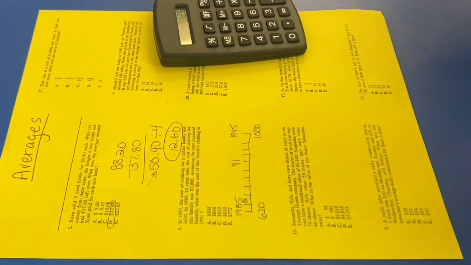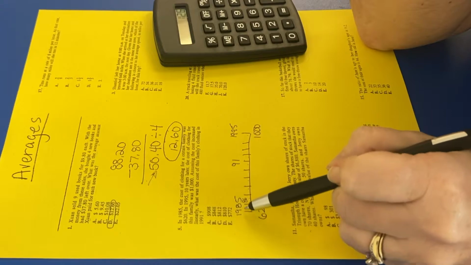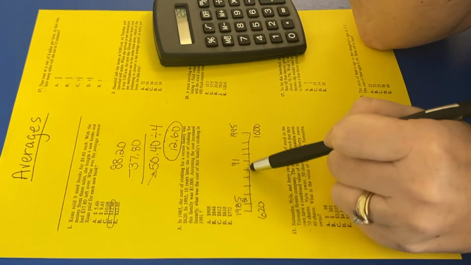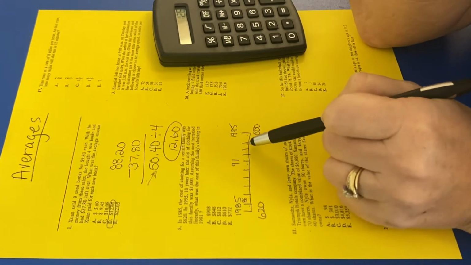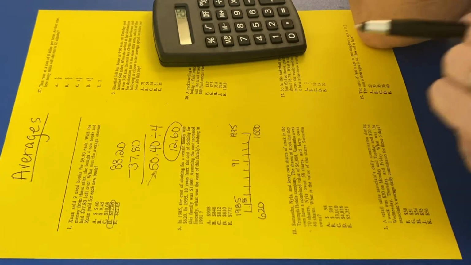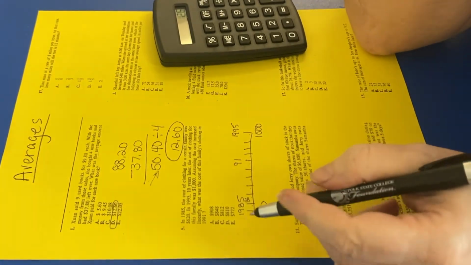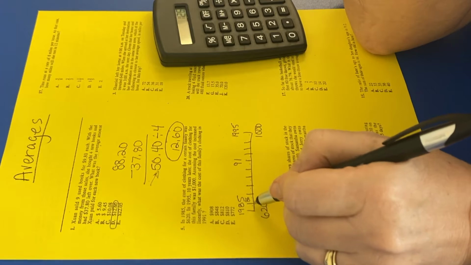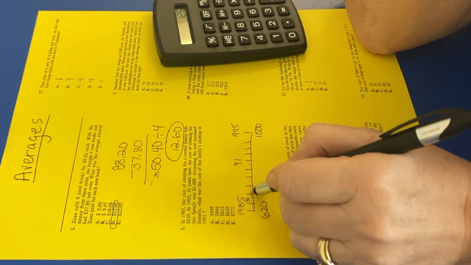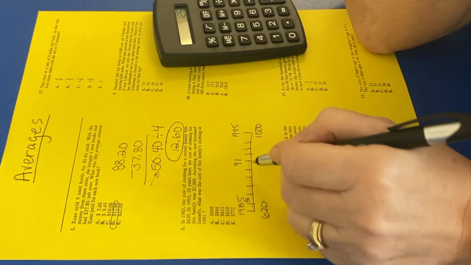Okay, so what we got to do, oops, did I count this wrong? Yeah, okay. So now it's not looking very linear here. 1, 2, 3, 4, 5, 6.